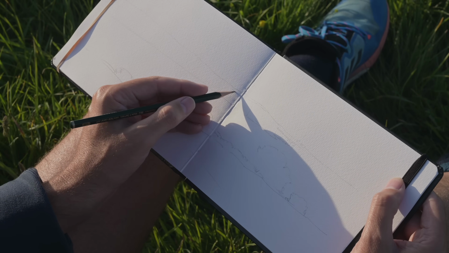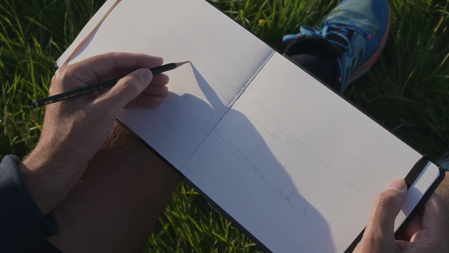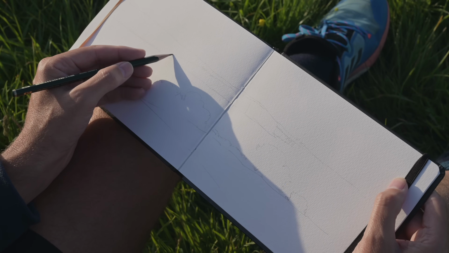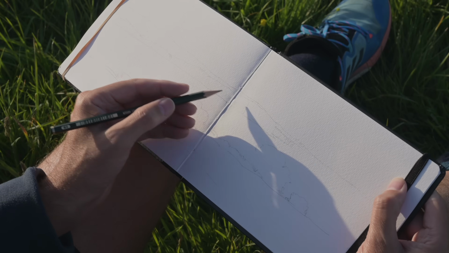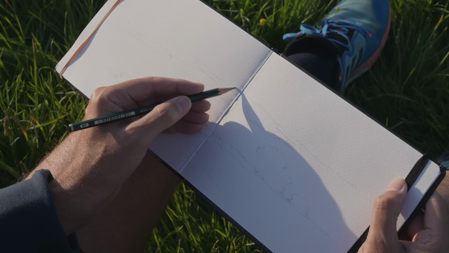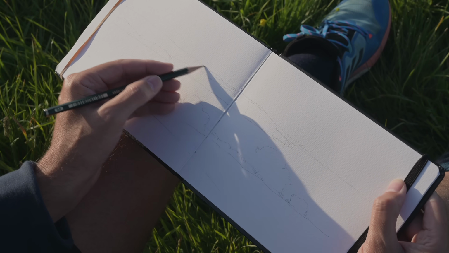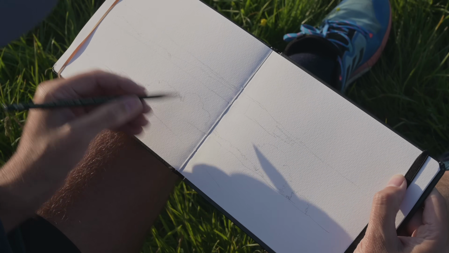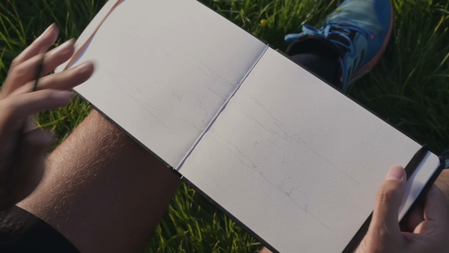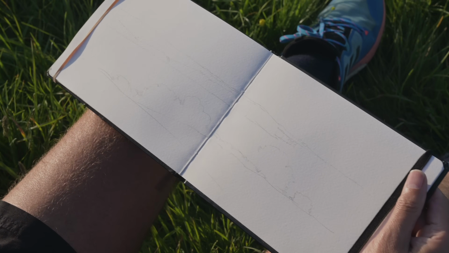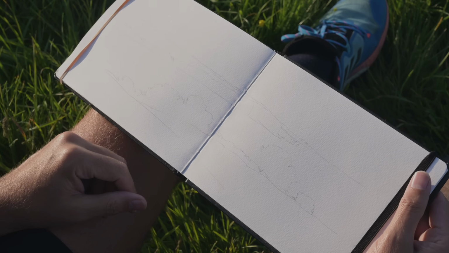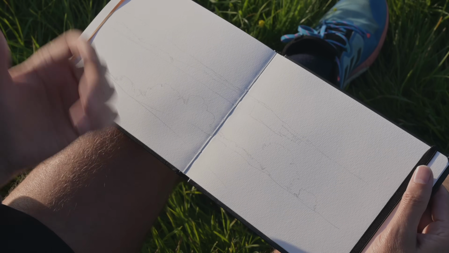Just indicate where the chalk cliff falls away into this sort of area of bluff here. I may have just come down a little too much there on the headland, so I need to be careful with that. But there we are. I think that's okay. Let's put some paint on and turn this into, I say it's a sketch.